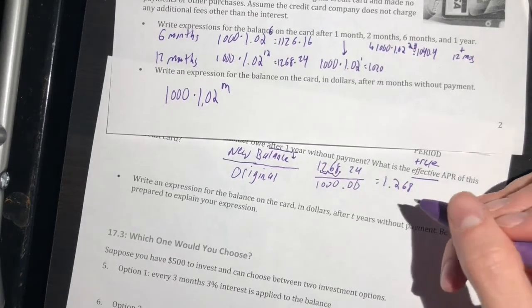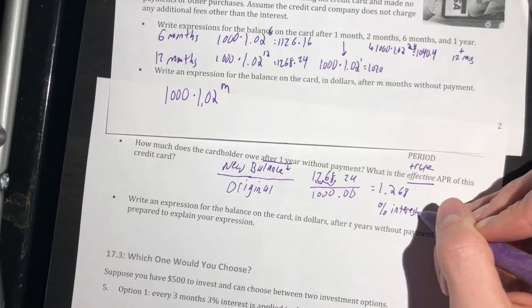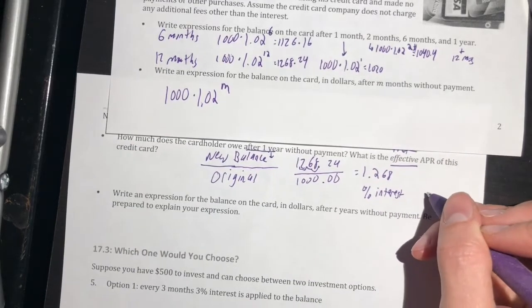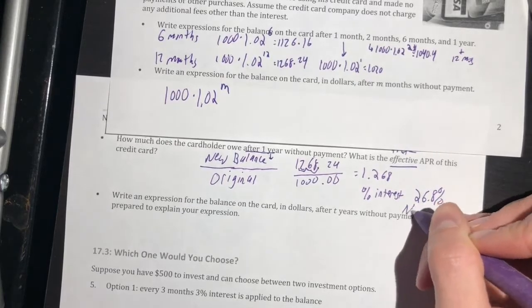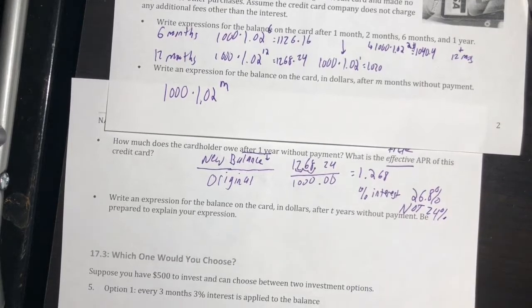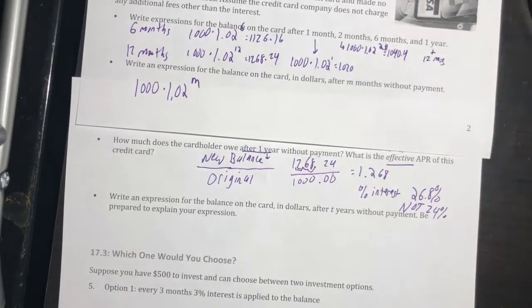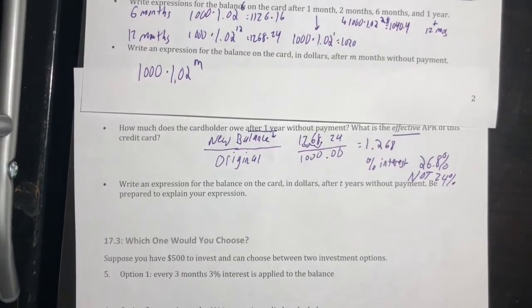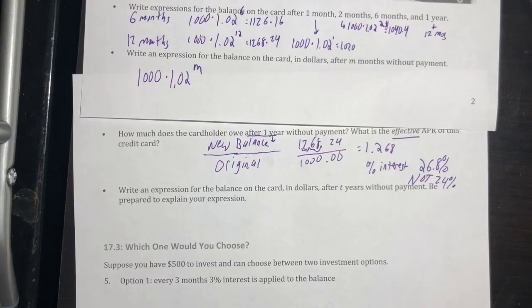And if that's my growth factor, my interest percent is, you've all been lied to, interest percentage is 26.8%, not 24%. So this is how you're going to get lied to when you're an adult. Are you ready? They'll say 24% interest, when in fact, it's truly 26.8. All right?